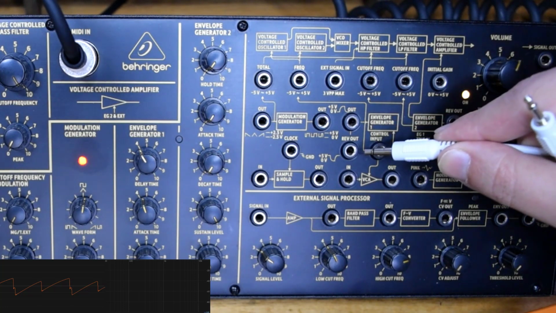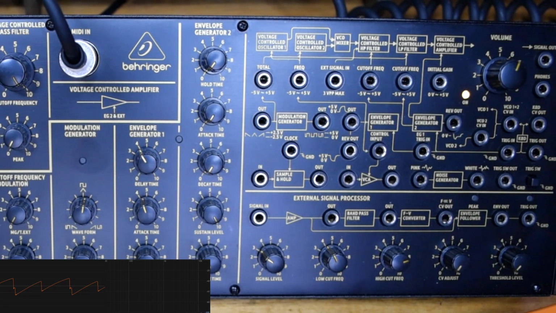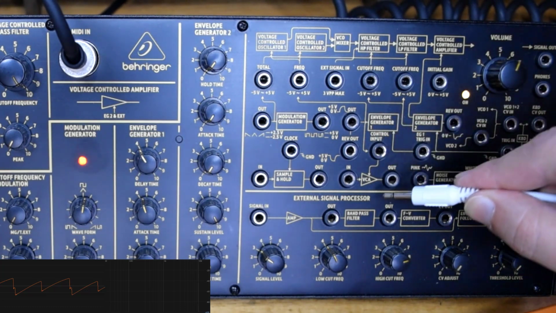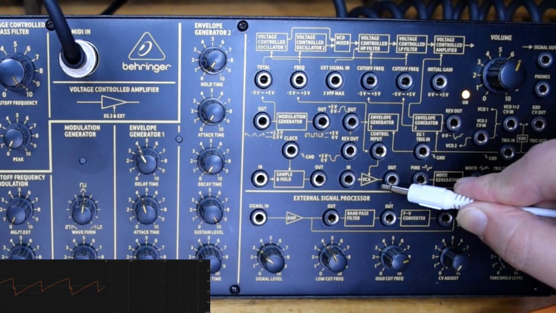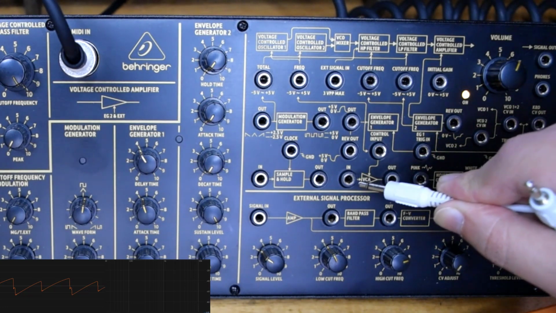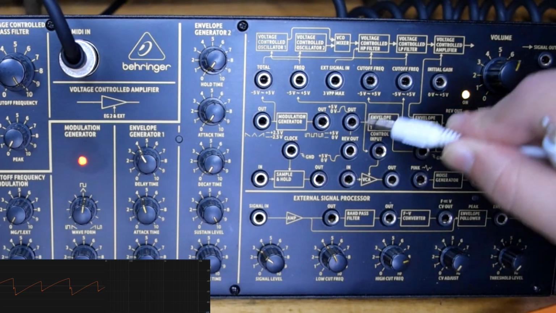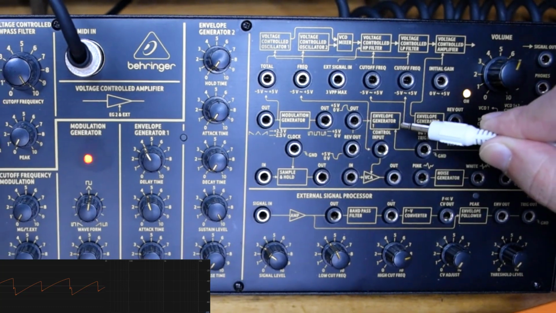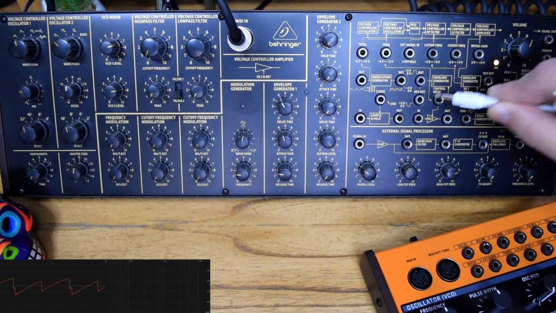Then you have a rev out, which is the reverse version of the same envelope. And if you keep going down, you have something that says VCA. And the VCA has three different things: an input control, an in and an out. So we're going to be covering this part. But first, we're going to start easy with the envelope generator out and the rev out.